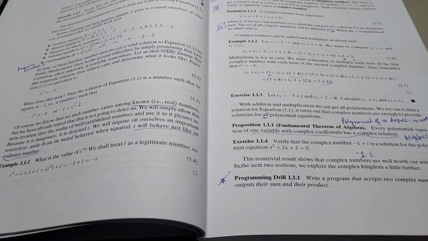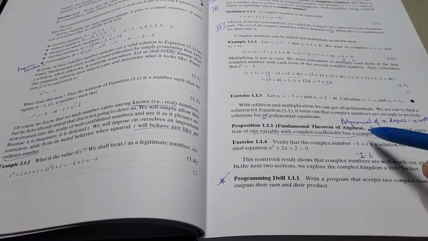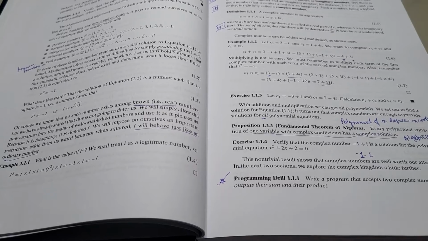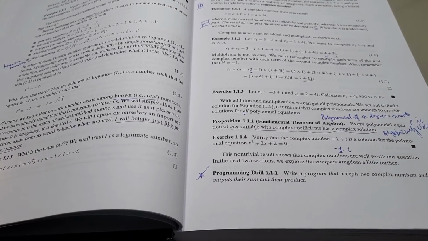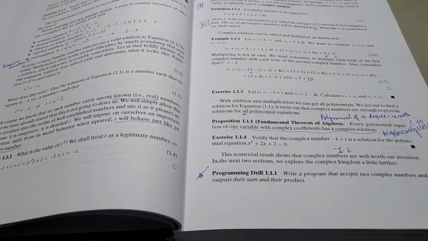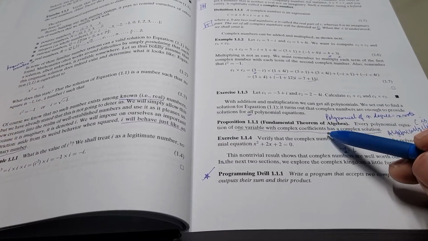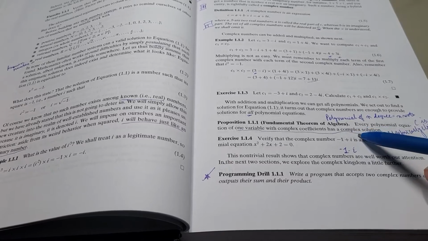It also introduces the fundamental theorem of algebra, which states that a polynomial of degree n has n roots. For example, a polynomial equation of one variable with complex coefficients has a complex solution.